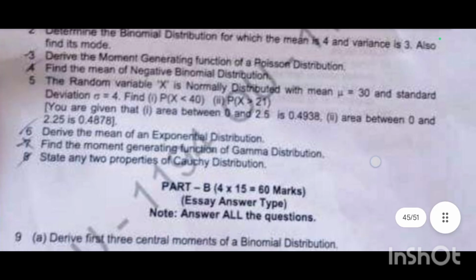The random variable x is normally distributed with the mean mu equals 30 and the standard deviation sigma equals 4. Then find P of x less than 40 and P of x greater than 21. You are given that the area under 0 and 2.5 is 0.4938 and the area under 0 and 2.25 is 0.4878. Determine the mean of an exponential distribution.